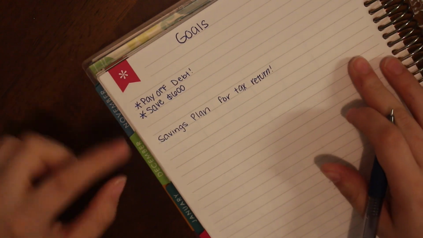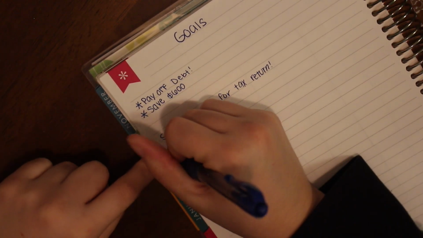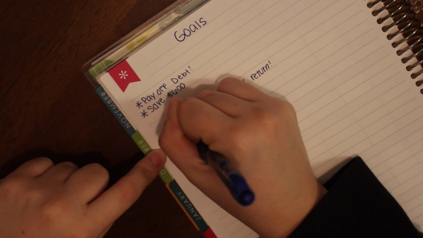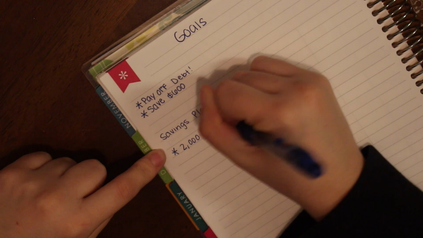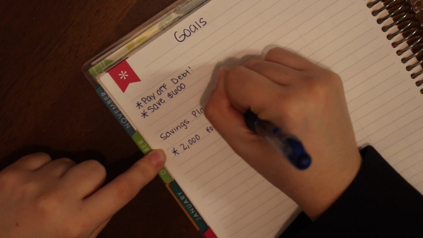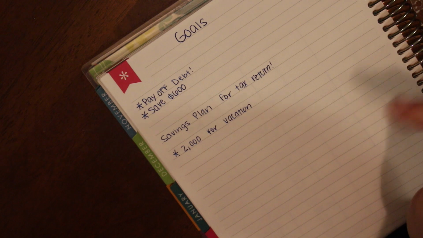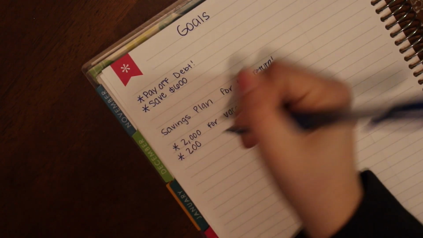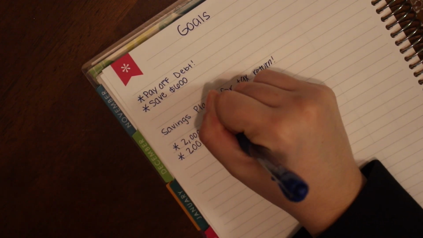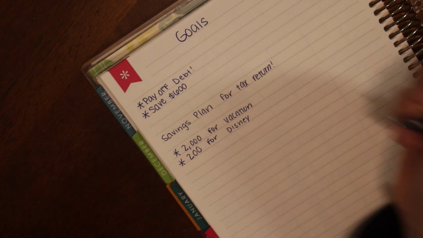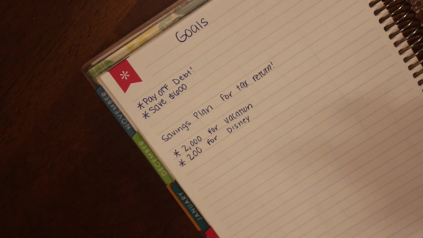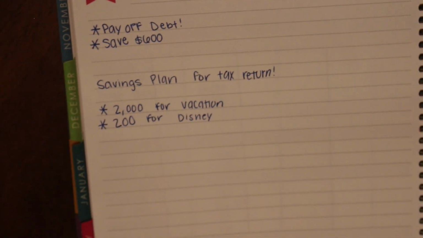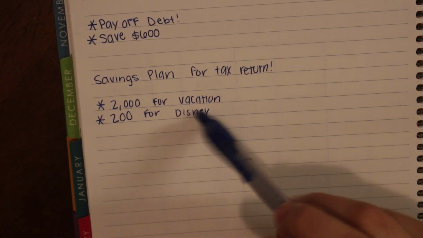Our plan is, with these savings, we'll have $2,000 for vacation, because we are going on a vacation in August, so I really want to save for that. And I also want to save $200 for Disney, because we will be going to Disney in September, I believe, for Maddie's birthday. It's going to be an early birthday thing, but I do want to save some money so she can have a lot of fun and we can spend whatever at Disney. So that's just from there.